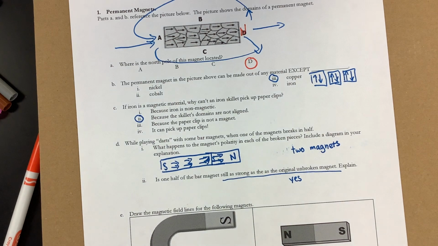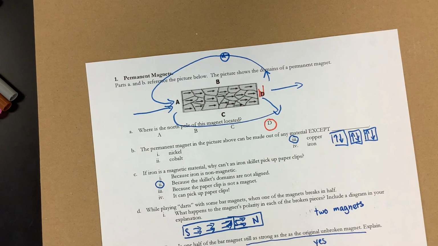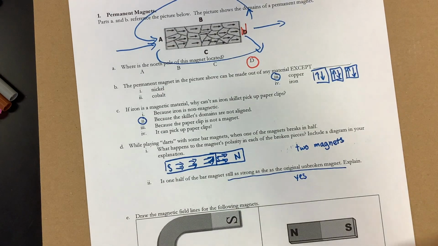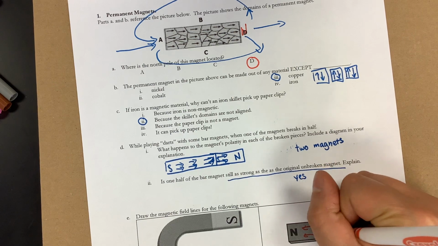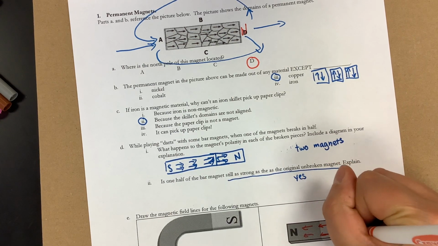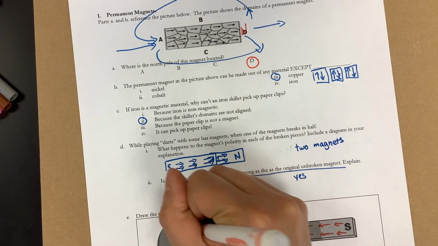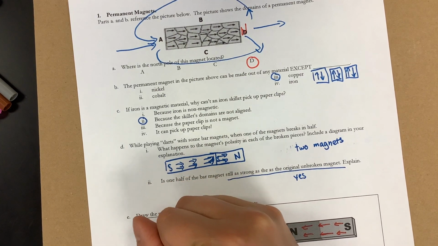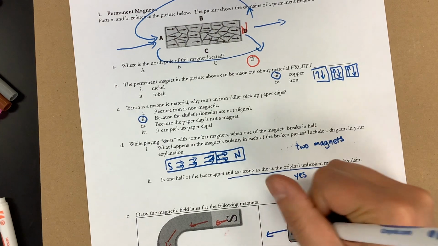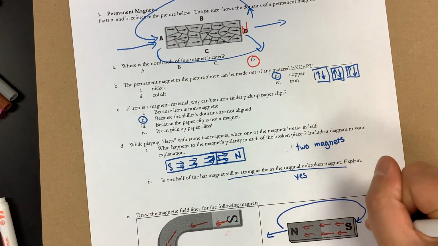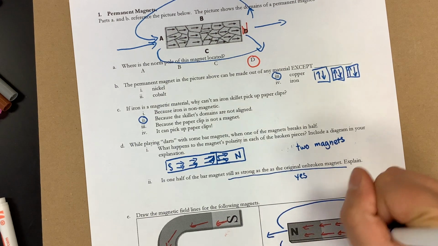Now, before, we had the domains pointing on the inside of this magnet, pointing towards the North Pole. So let's draw our domains first before we draw the field lines. They point towards north on the inside. Those are your domains. Getting a little lazy there. The field, however, points away from north and towards south.